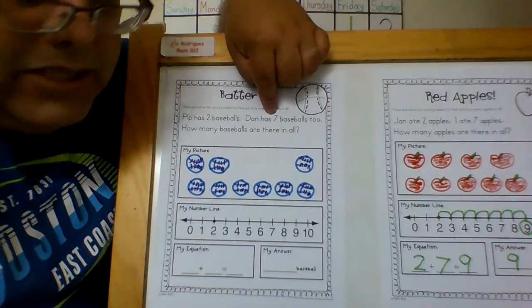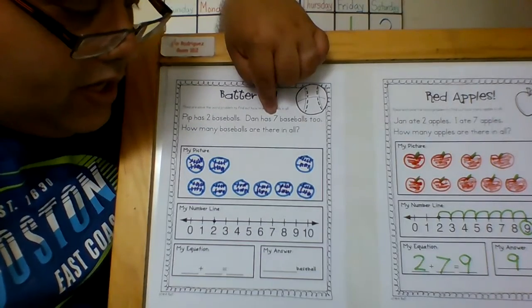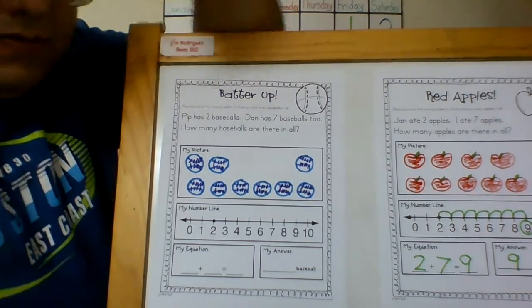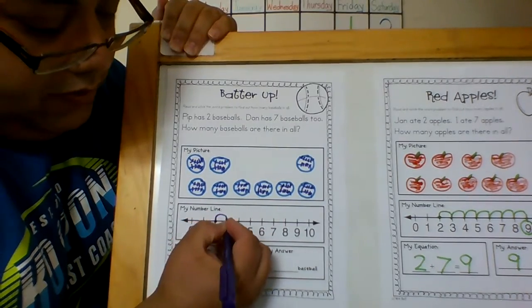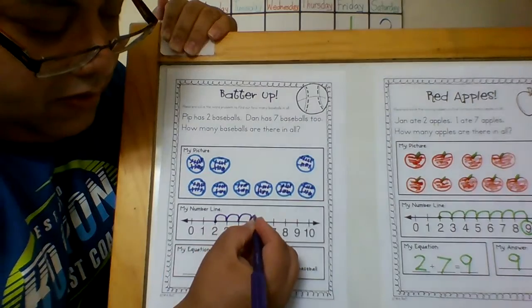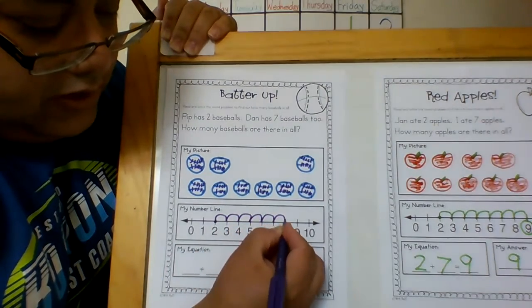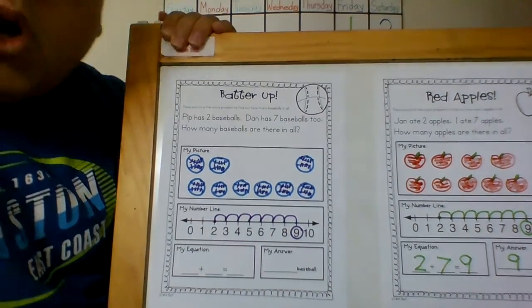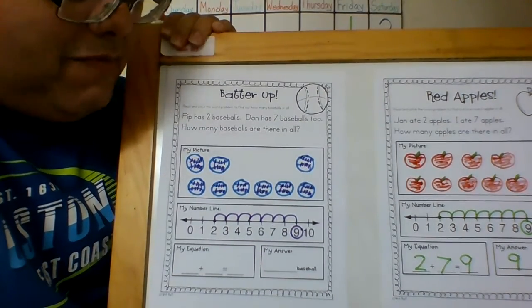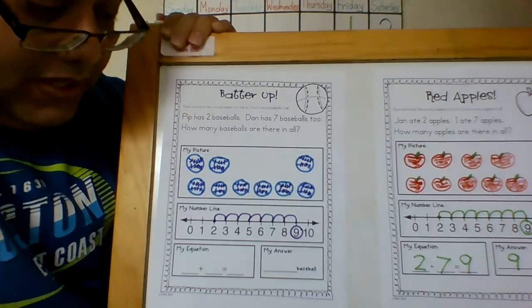How many baseballs did Dan have? 7. So I have to jump 7. Ready? From 2. 1, 2, 3, 4, 5, 6, 7. And this is the answer. Coincidentally, it's the same as the apples, right?